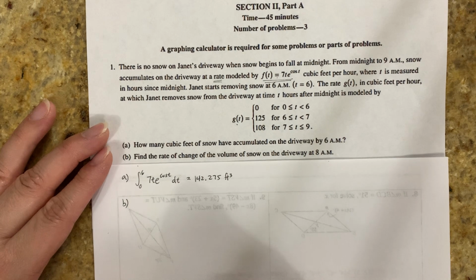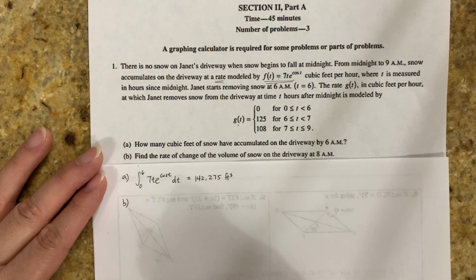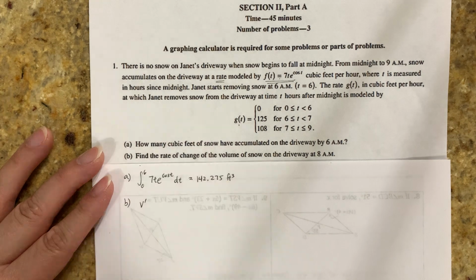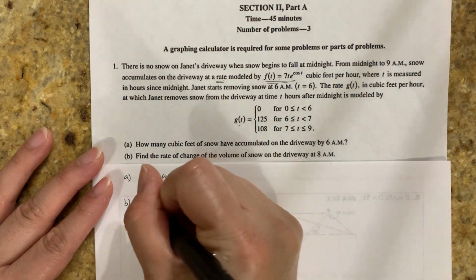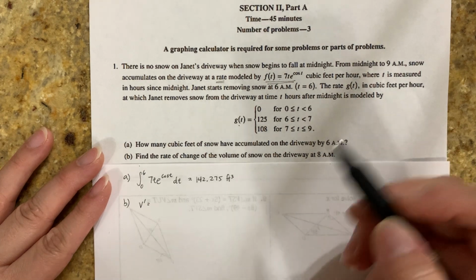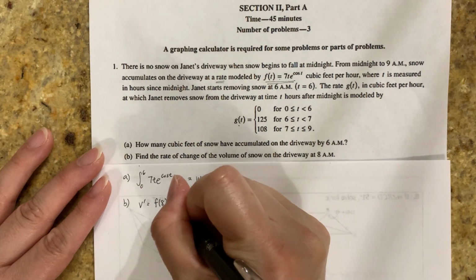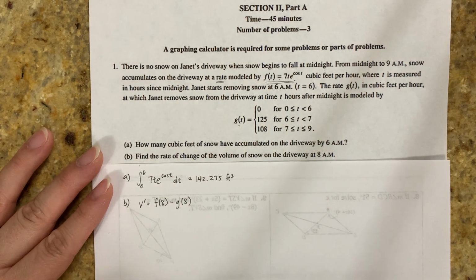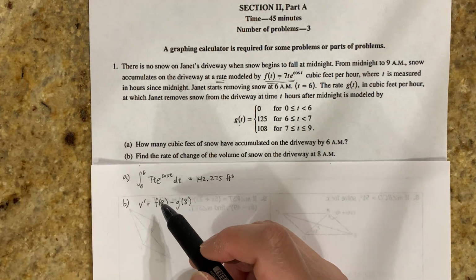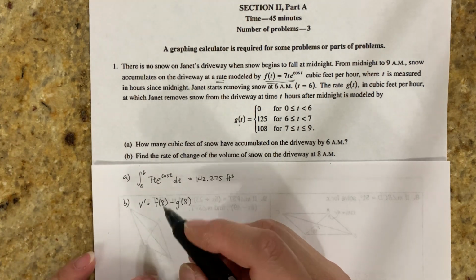Part B then, find the rate of change of the volume of snow on the driveway at 8 a.m. So the rate of change, you want the change in the volume, right? So you want the derivative of V, right? And that is the rate at which, because at that point she's already starting to take away some of the snow, you want the rate at which the snow is falling minus the rate at which she is taking away the snow. Then that's the change in the volume, right? That's the change in the total volume of the snow.